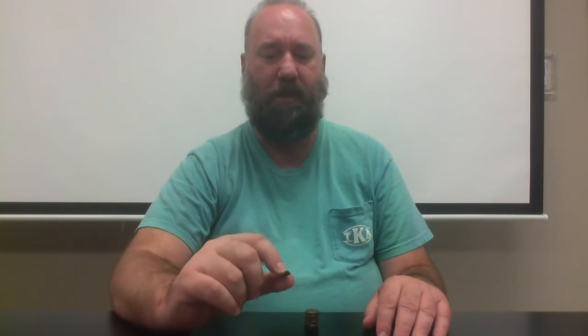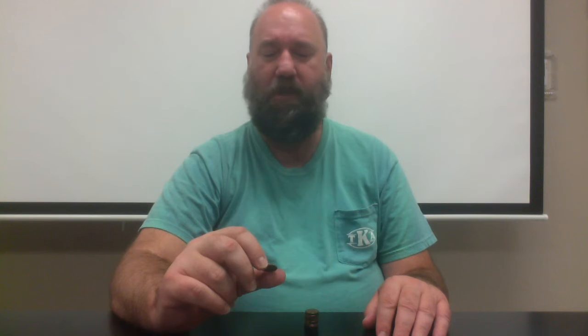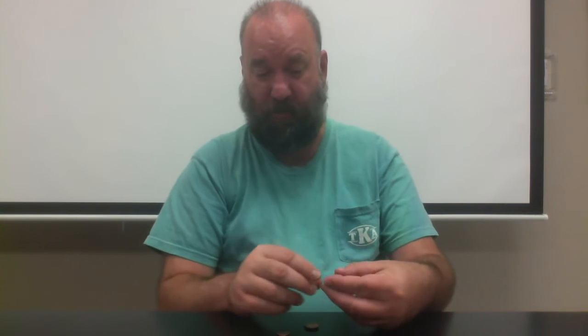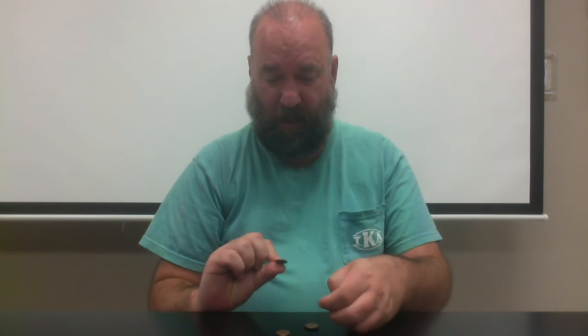And on the pennies, I'll give you a hint here. There's something that is observable on some pennies that is evidence of a chemical reaction that has happened. It's not always obvious. It's usually not super obvious, as a matter of fact.